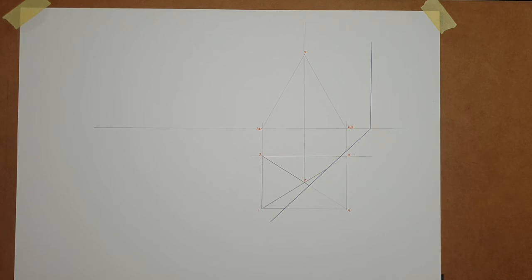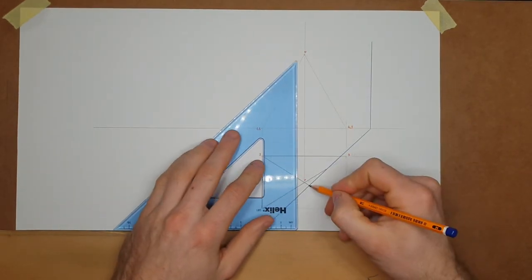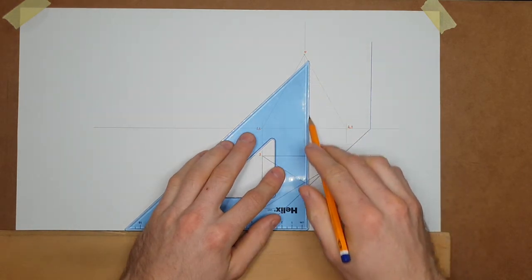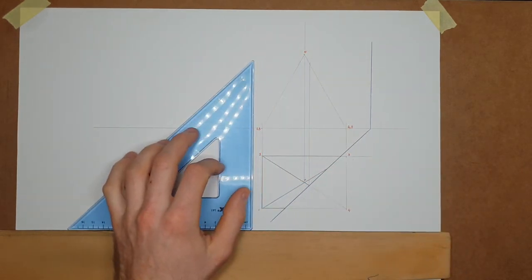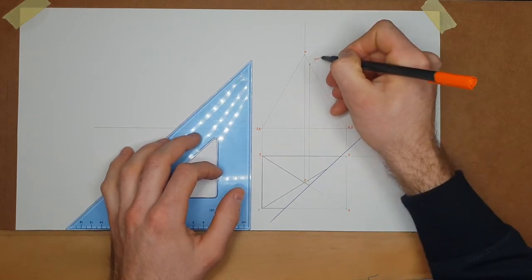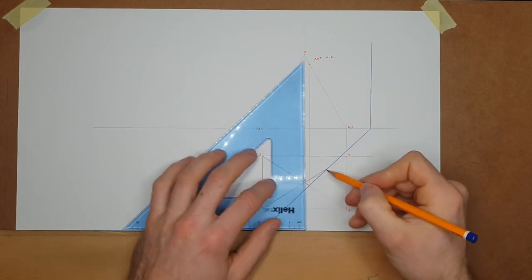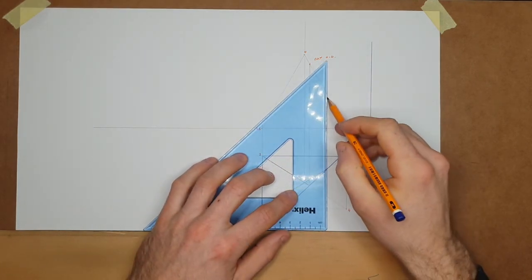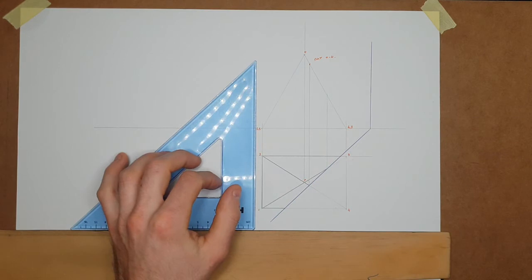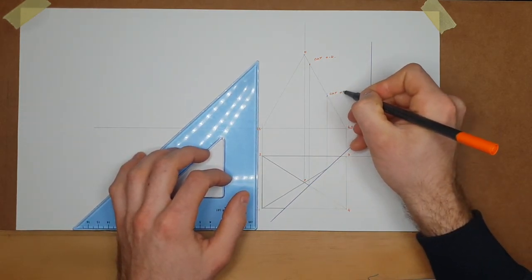I'll just find the points where they get cut up here in the elevation. So 0,4 gets cut there, right up at the top. Cut 0,4, and then 0,3 gets cut down here. Cut 0,3.